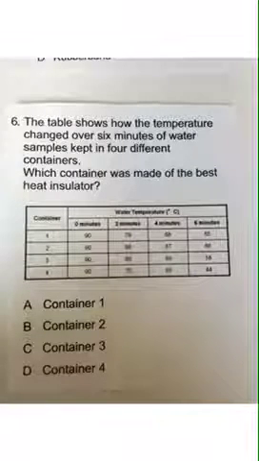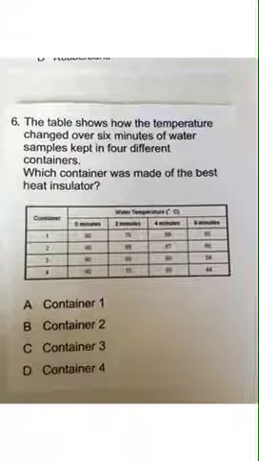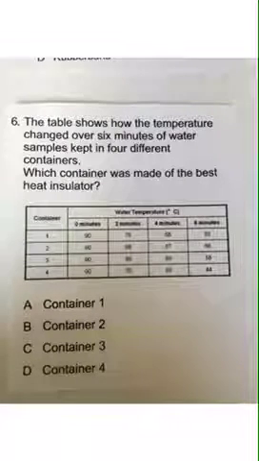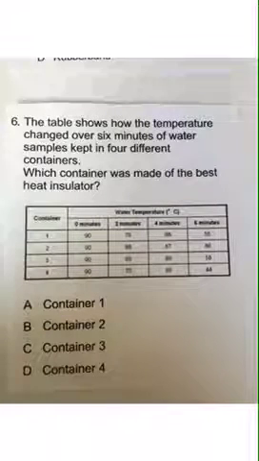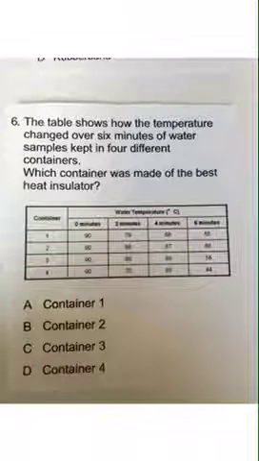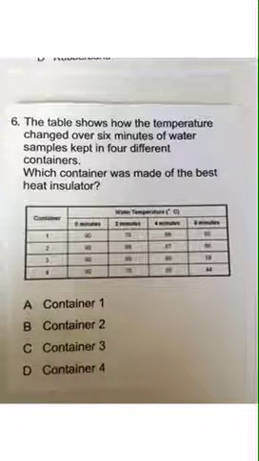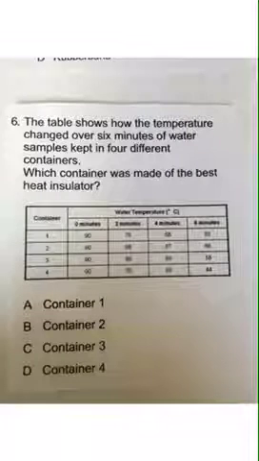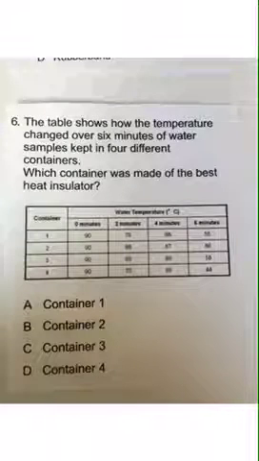Number 6. The table shows how the temperature changed over 6 minutes of water samples kept in 4 different containers. Which container was made of the best heat insulator? A. Container 1. B. Container 2. C. Container 3. D. Container 4. Now remember, a heat insulator is going to keep the heat inside the container. So what type of number pattern are you looking for?